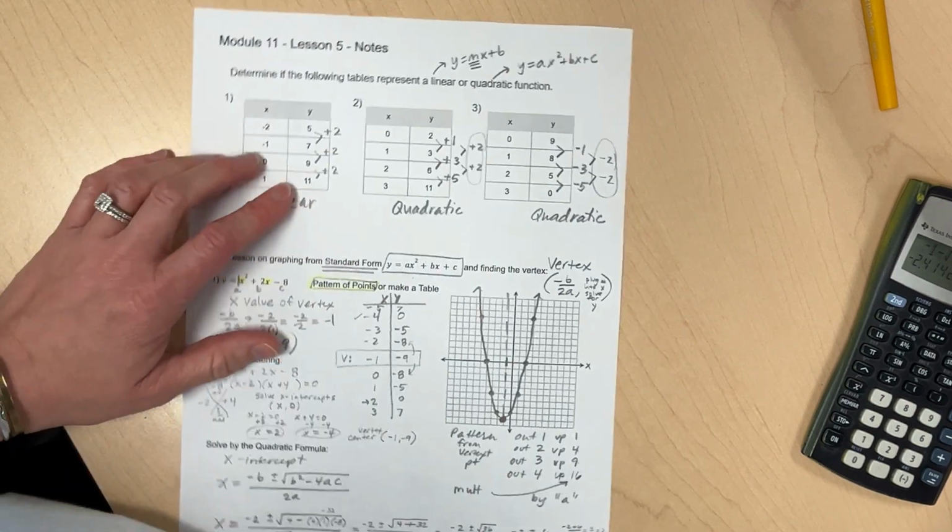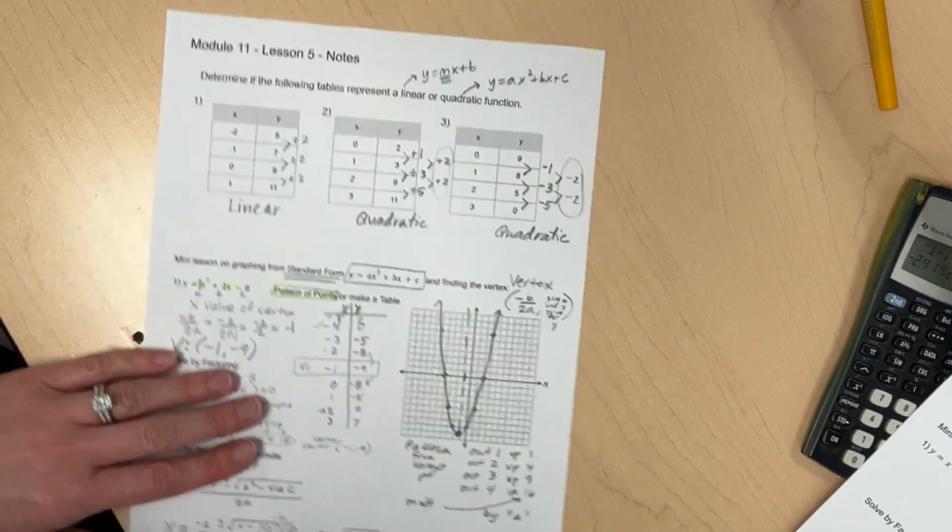Next, what you guys are going to do is work on an activity in your groups. It's called 4 forms. Good luck, and I'll see you next class.